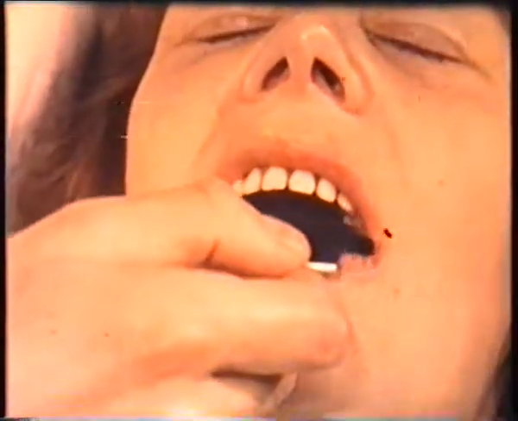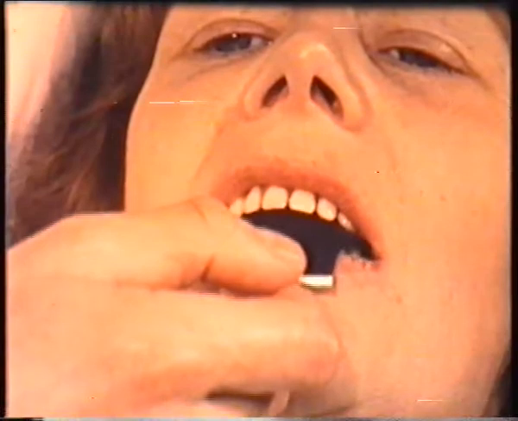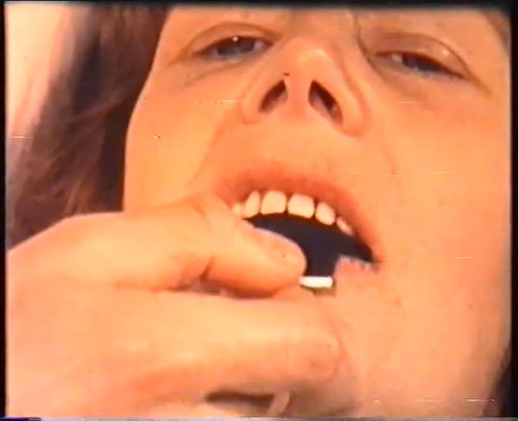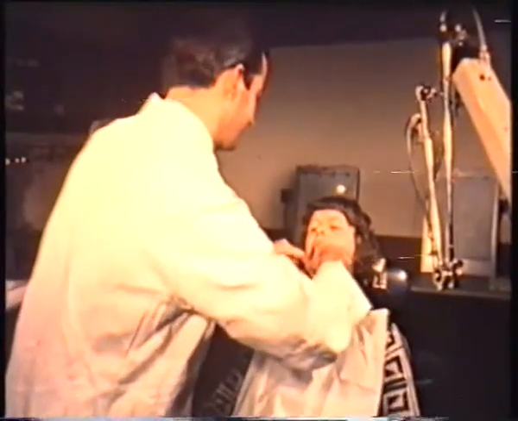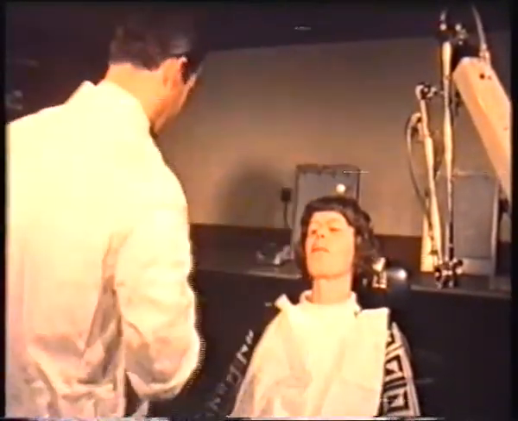The occlusion should be checked with blue paper, and any obvious premature or heavy contacts reduced by selective grinding. At the same time, the periphery in the right upper incisor region can also be reduced.